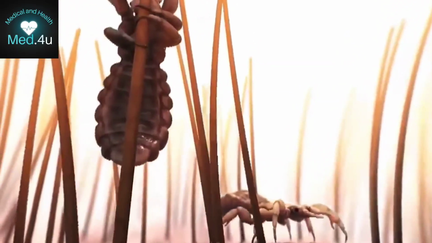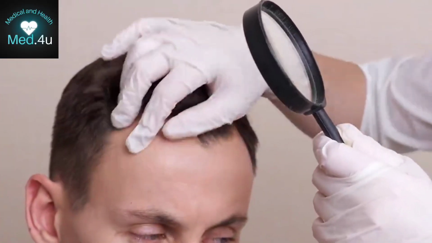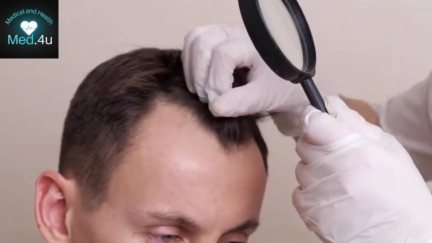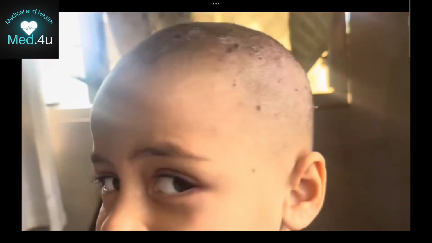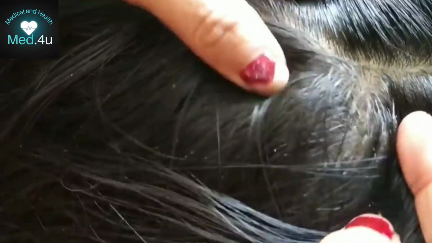Clinical symptoms. Intense itching of the scalp, usually caused by an allergic reaction to lice saliva, is the most common symptom. Other symptoms may include scratching, secondary skin lesions due to severe itching, a sensation of something moving in the hair, and the presence of lice and their eggs in the hair and scalp. In some cases, swelling and inflammation of the neck lymph nodes may also be observed.